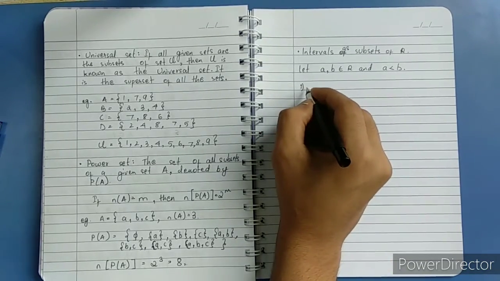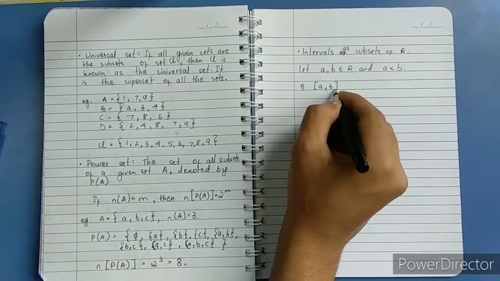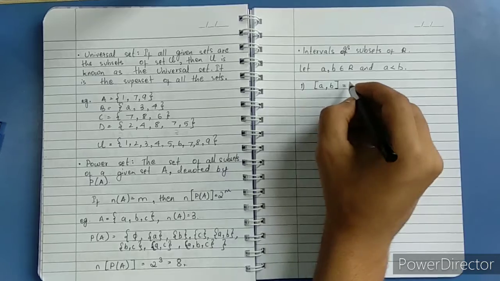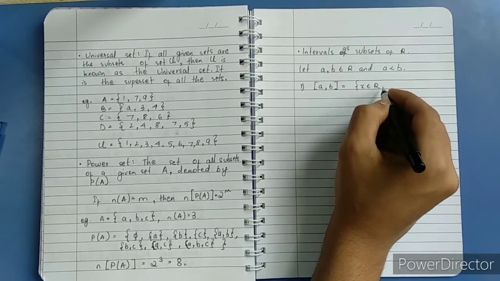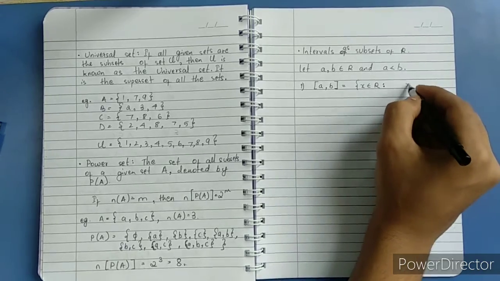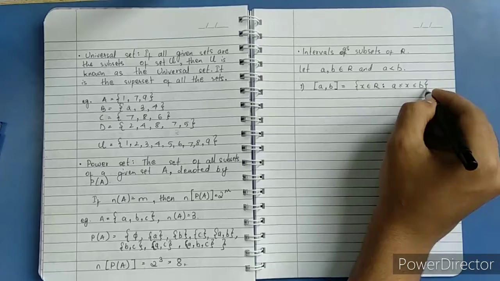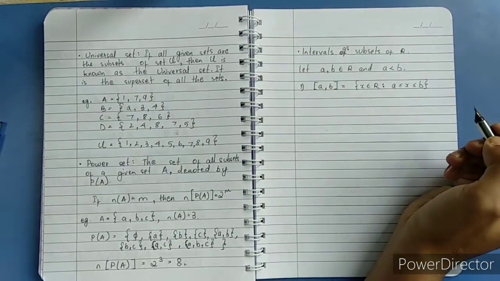So the first type of interval that we see is [a, b], under square brackets. This denotes x as a real number such that x is less than or equal to b and greater than or equal to a. So this closed bracket denotes that a and b are included.